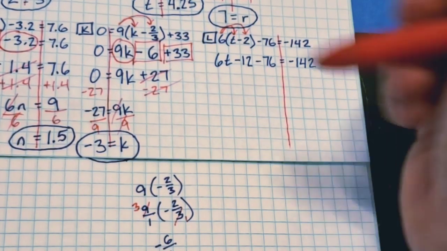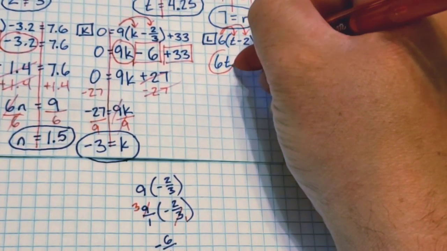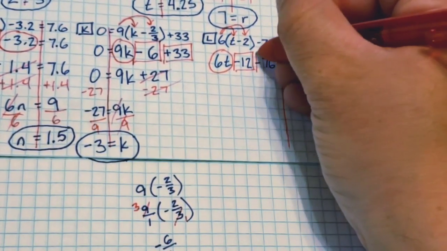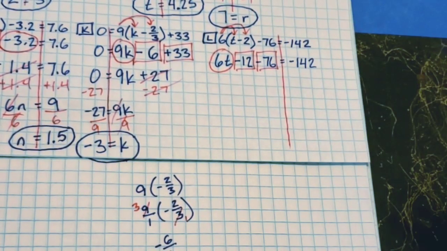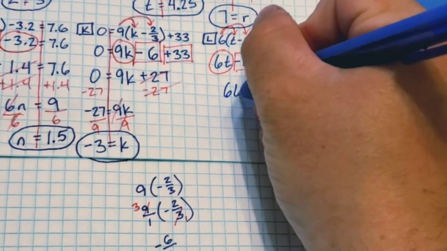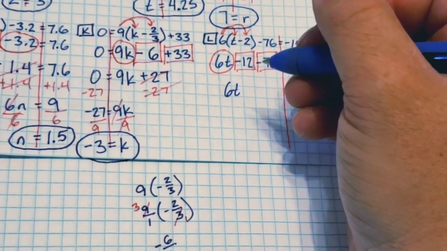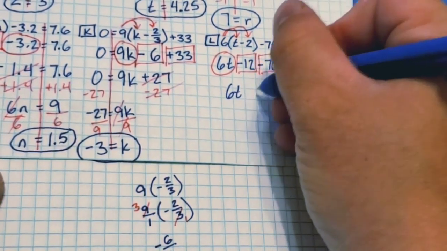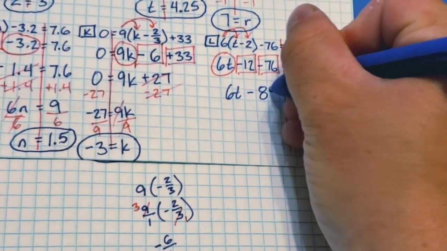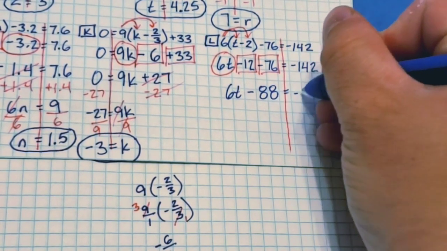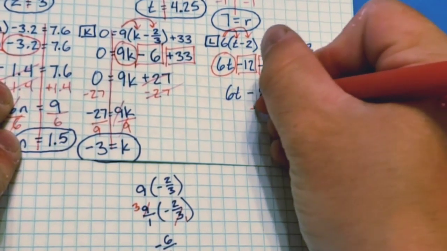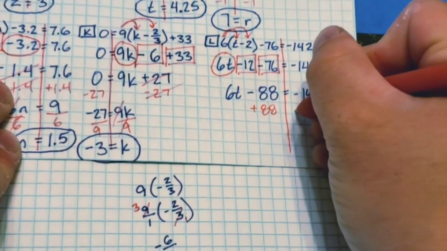Then you look for like terms. 6t doesn't have anything, but negative 12 and negative 76 would combine. So that gives me 6t, and negative 12 minus 76 would be negative 88 equals negative 142 plus 88.